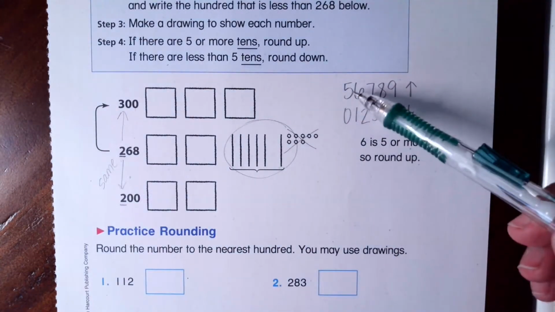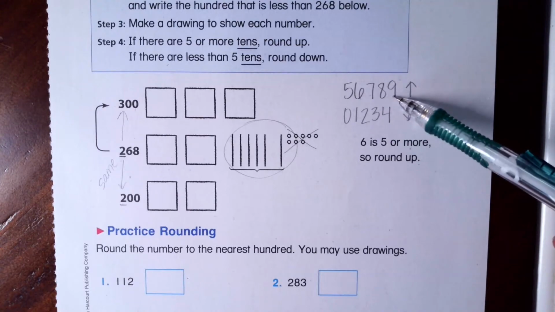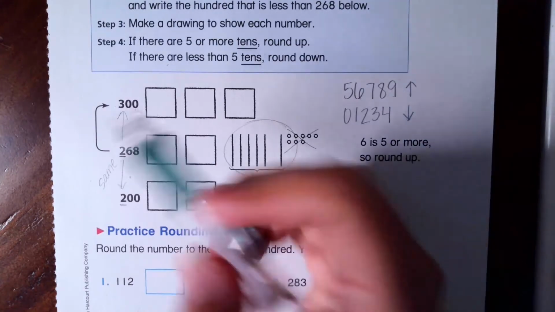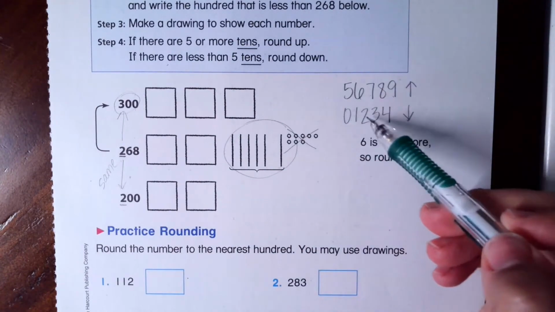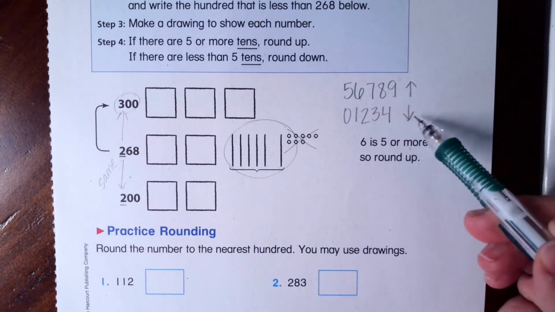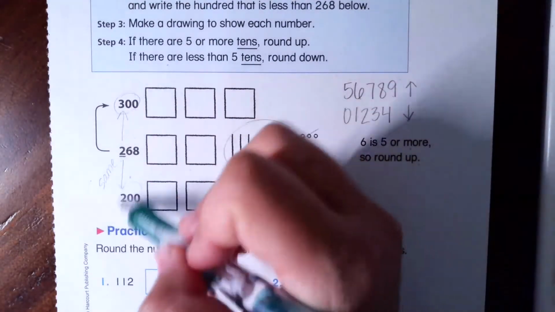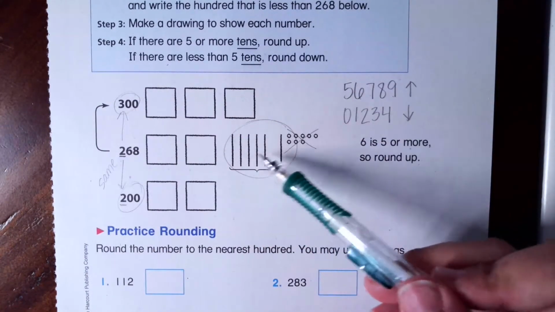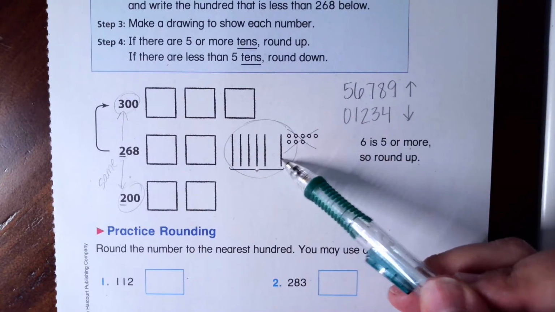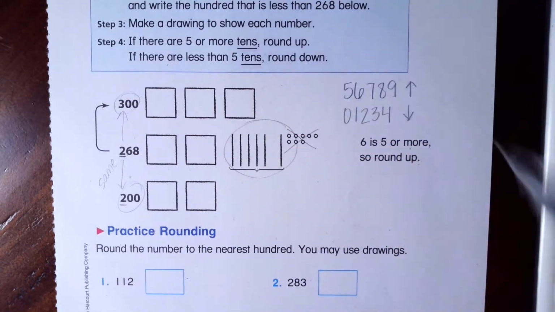So if there are 5, 6, 7, 8, or 9 tens, we would round up to 300. And if there are 0, 1, 2, 3, or 4 tens, we would round down to 200. So in this case, there are 1, 2, 3, 4, 5, 6 tens, so we would round up.